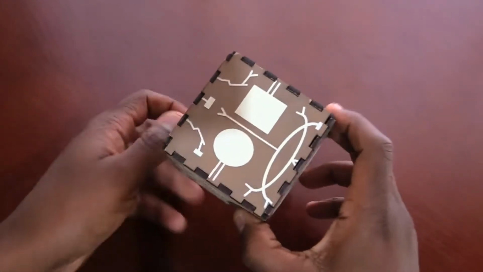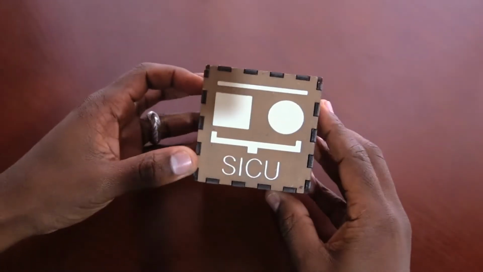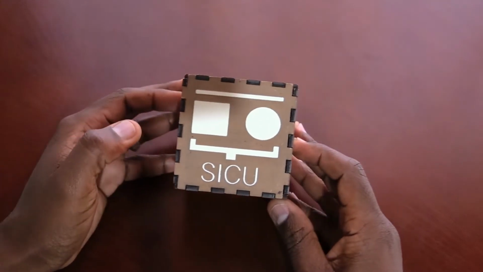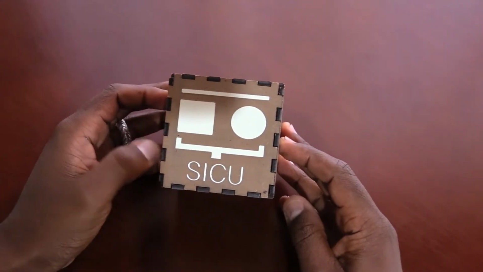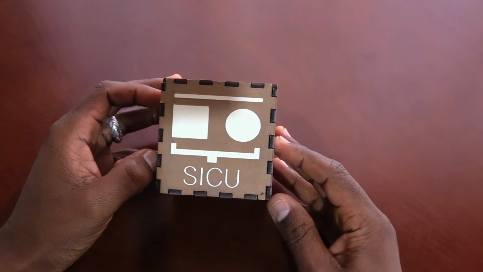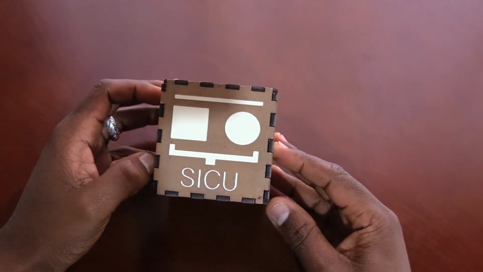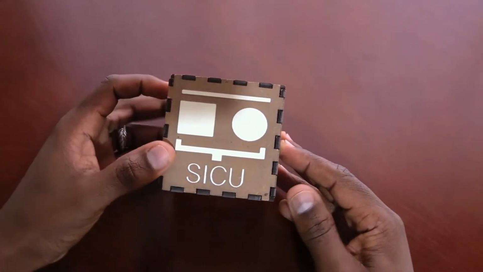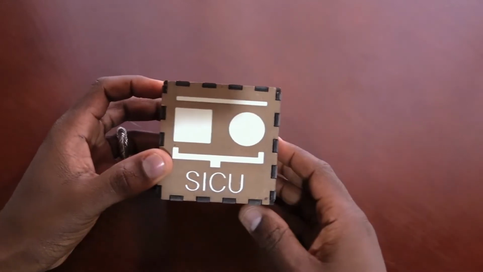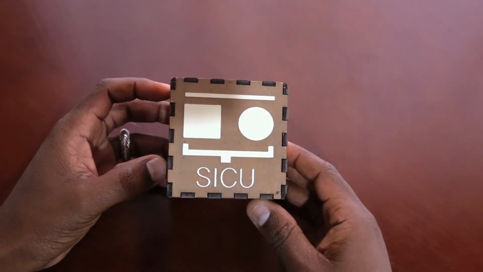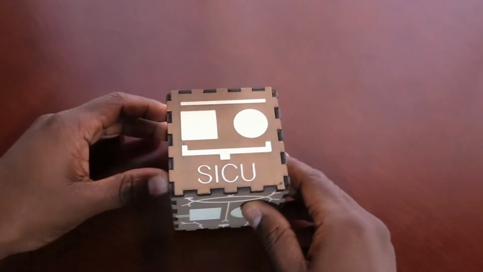There we have the Sicu Cube, which is fully constructed. There is a sequence to combining the faces. I just did it arbitrarily, but you'll notice that as you use the cube, you have to combine them in a certain order in order for the content not to appear upside down.